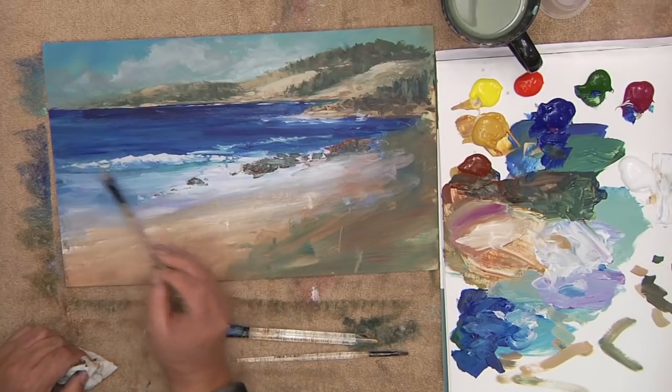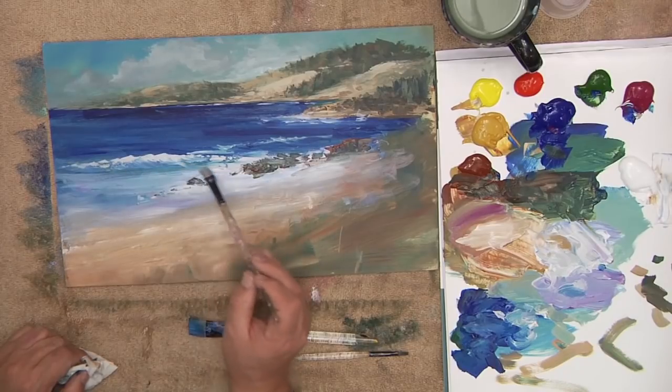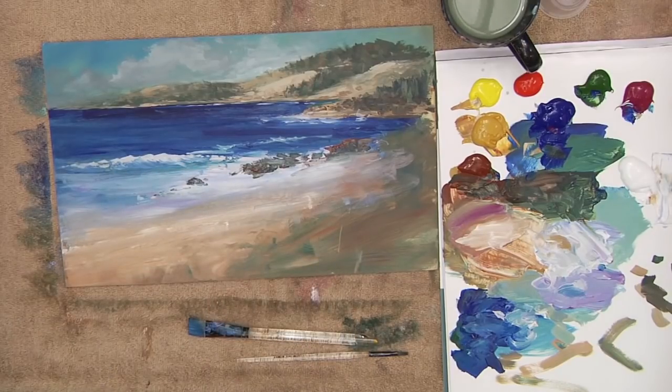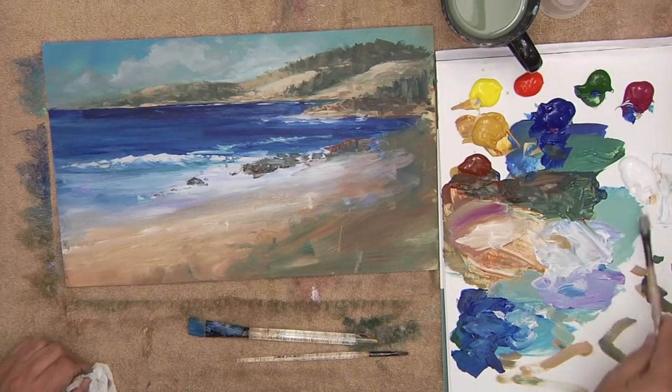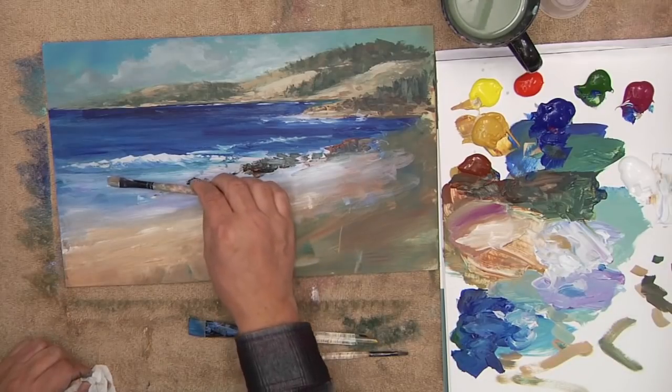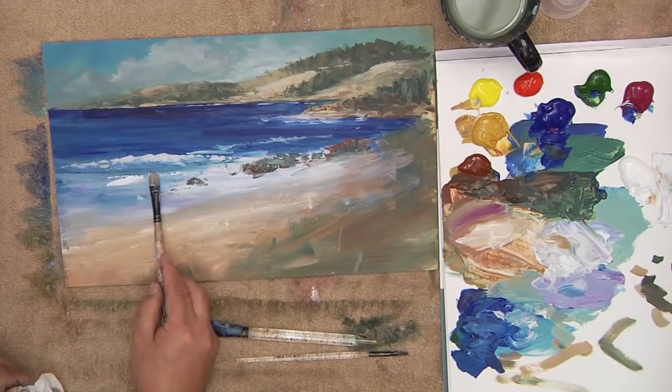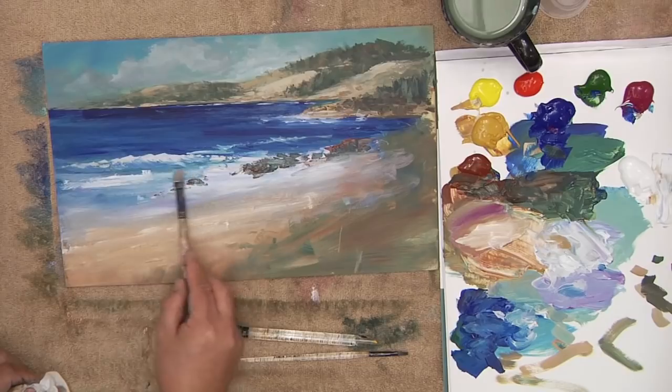I'm just painting them. I'm not painting a big curling wave. I do that in other things. This one is just a quick little suggestion of it. Now I'm going to take some light and drag this over here like it's little foam and stuff coming out. Very flat on my brush.